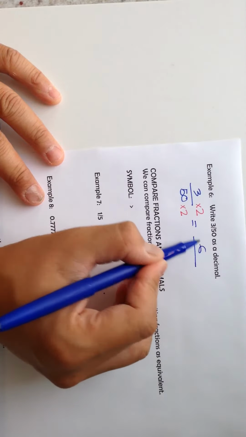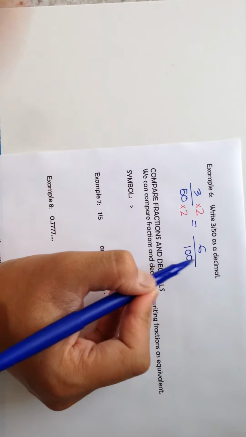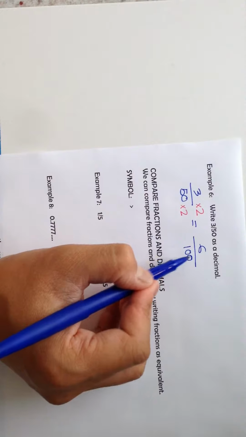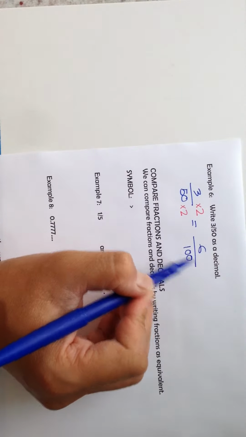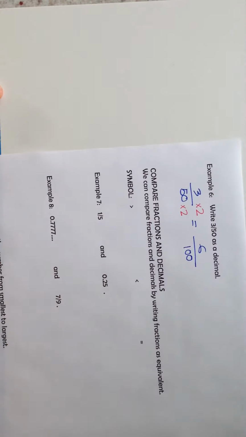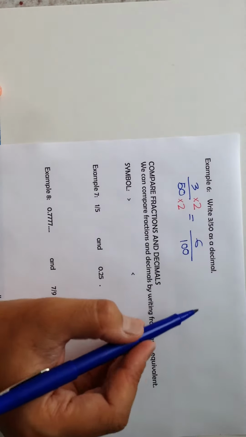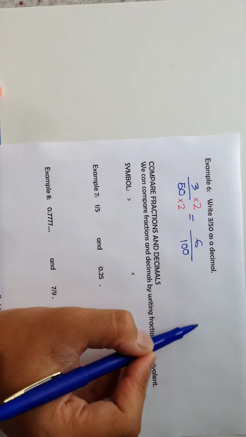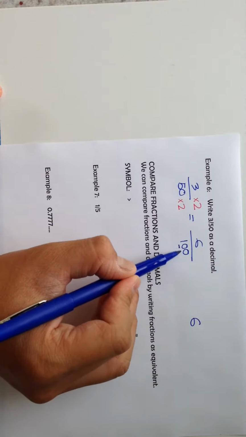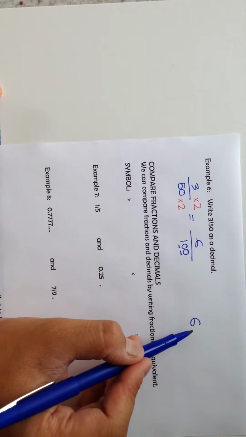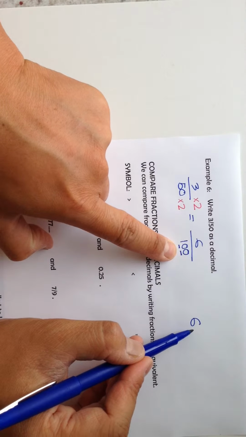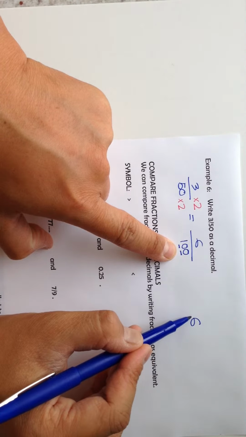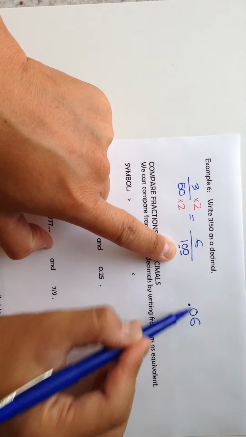3 times 2 is 6. 50 times 2 is 100. So I just turn this fraction into another fraction whose denominator is 100. And now converting to decimal is a very easy process. All I have to do is write the number 6, and depending on the number of zeros that I see, I'm going to shift that 2 places to the left. So 1, 2, and I put a decimal. Done.